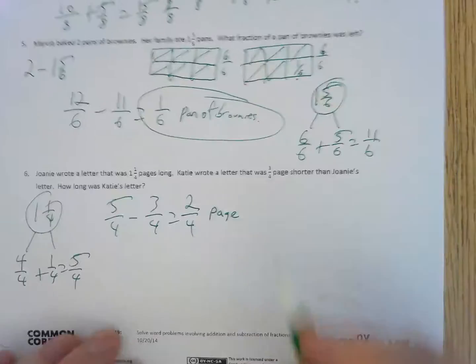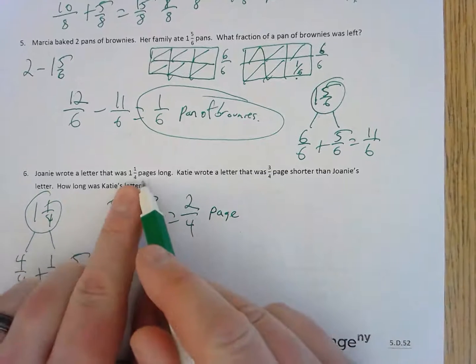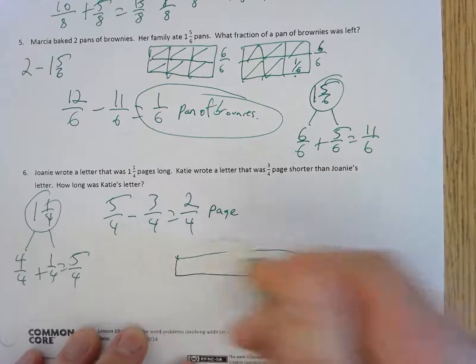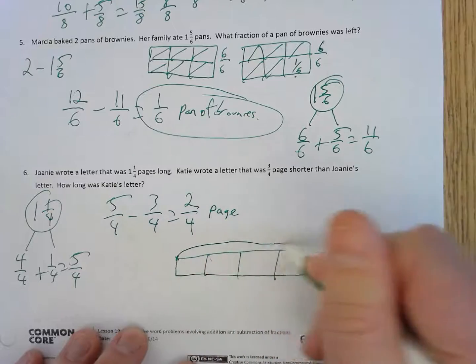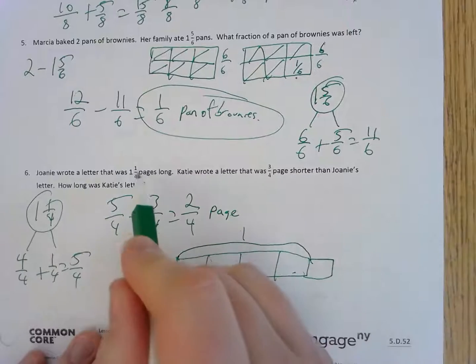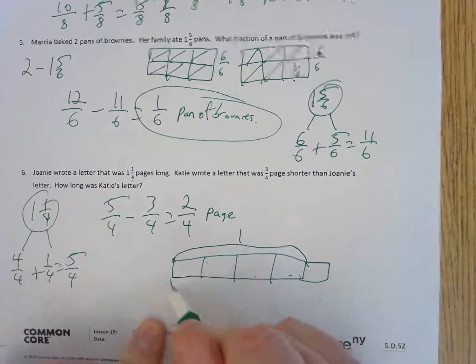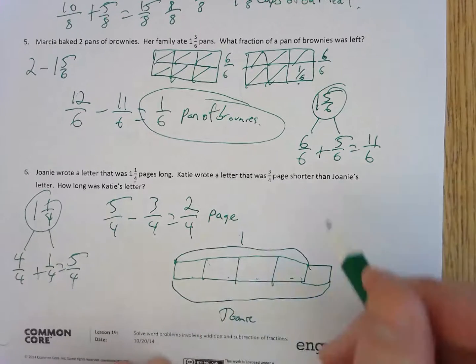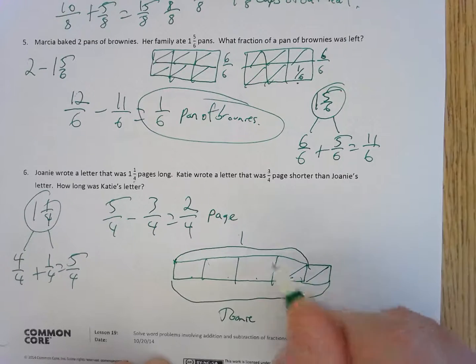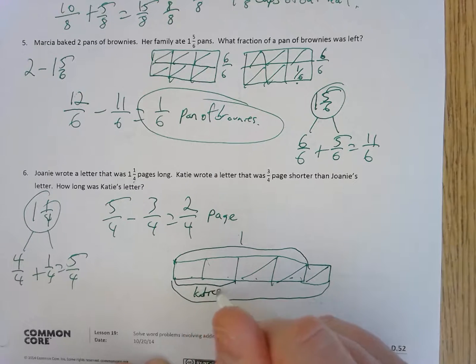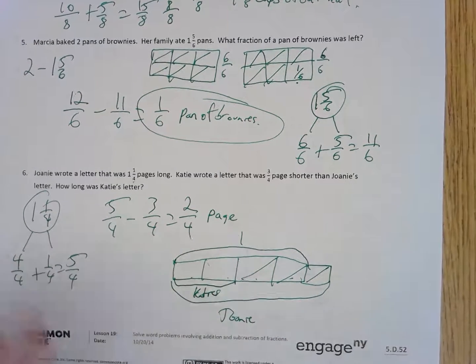of a page. Okay, your picture for this, we're starting with the larger amount because we're going to subtract 3/4 from it. So we have to make our total, right? We have 1, 2, 3, 4 parts in our whole, and then there was an extra quarter on top of that, because this was Joni's letter. And now Katie's was 3/4 of a page shorter than that, so we have to take away 3/4, and we're left with 2/4, which is Katie's letter. And that is Module 5, Lesson 19, some word problems.